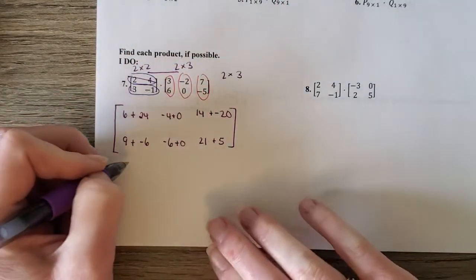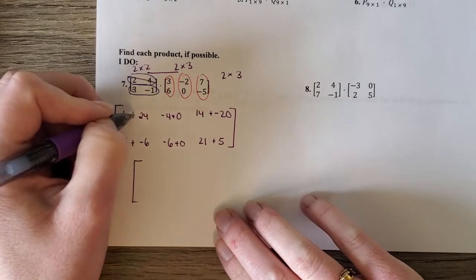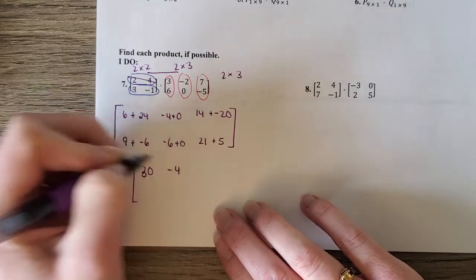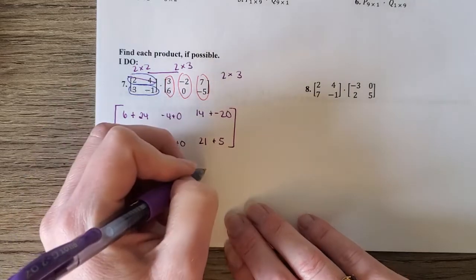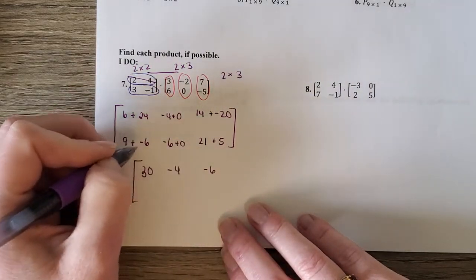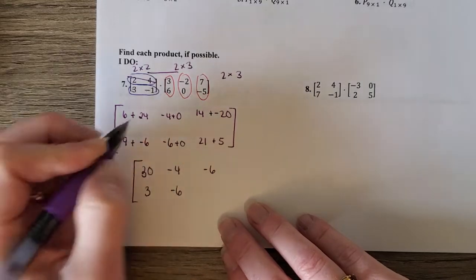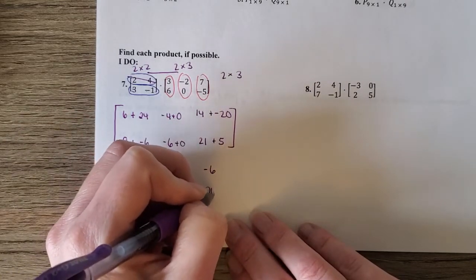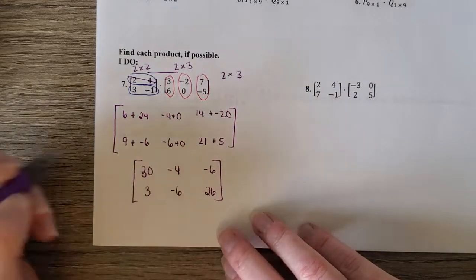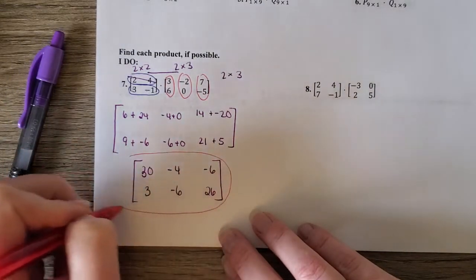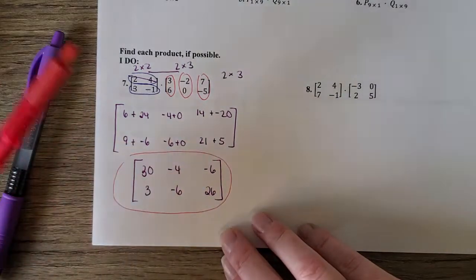And then we're just going to add these together to get our answer. 6 plus 24 is 30. Negative 4 plus 0 is negative 4. 14 and negative 20 is negative 6. 9 and negative 6 is 3. Negative 6 and 0 is negative 6. 21 and 5 is 26. So this is your answer right here to the problem, and you can see that it comes out to be a 2 by 3 matrix.